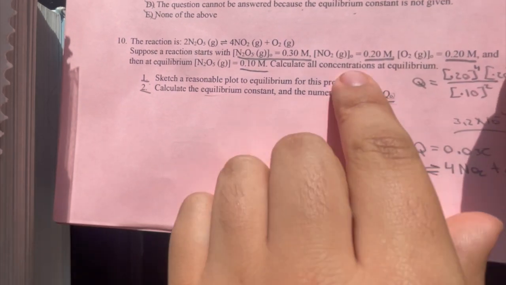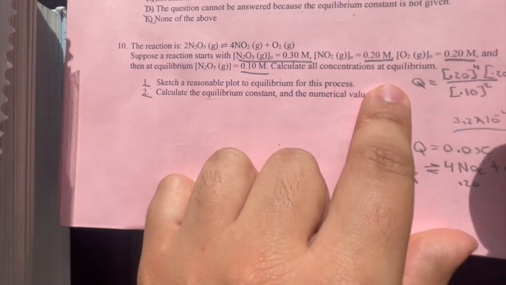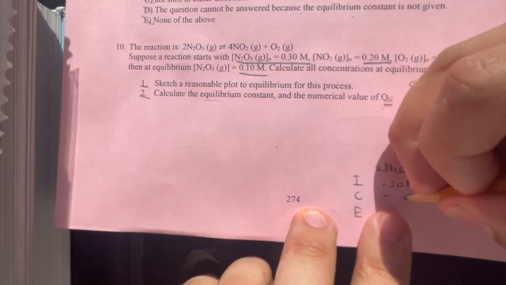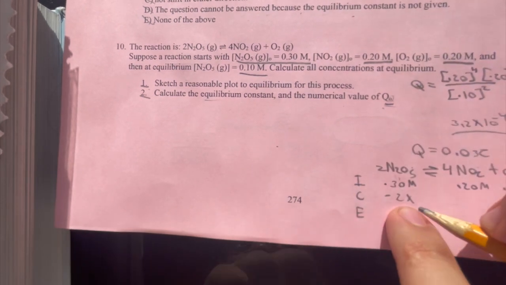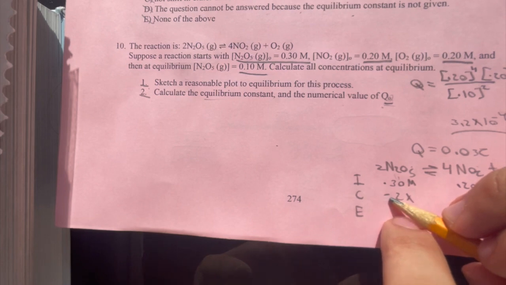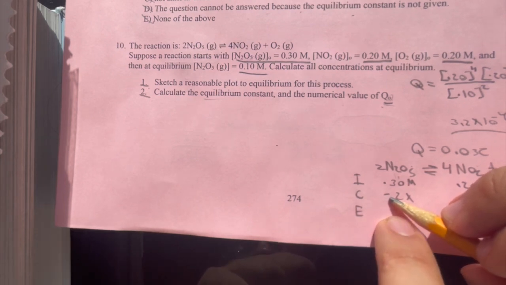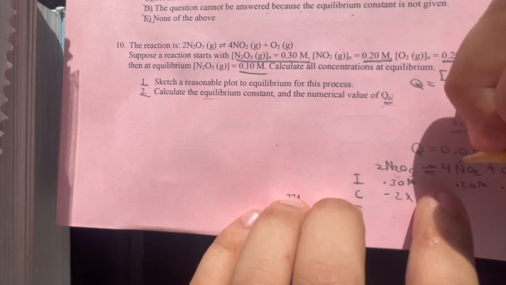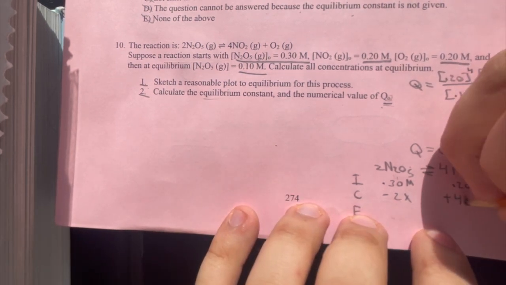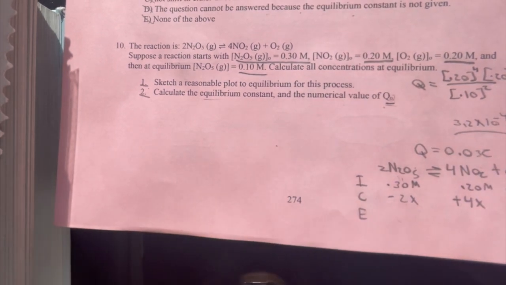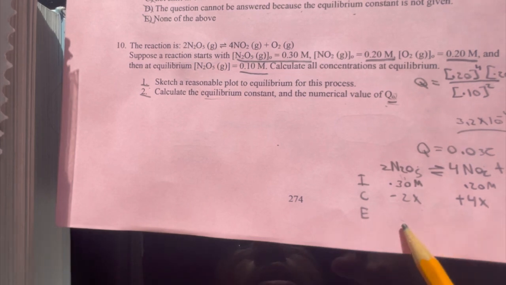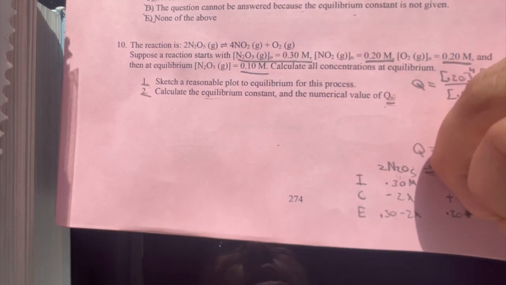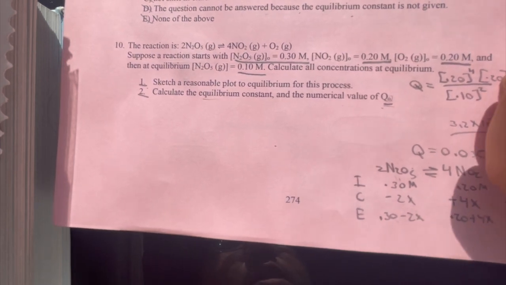We don't start off at 0. 0.20, and then 0.20 again. Okay. Now the change, remember, is just minus the coefficient times x. So it'll be x with its coefficient, and then it's either minus or plus, depending on if it's a product or reactant. Remember that reactants deplete, so it's going to be negative, and then products are going to form, so it'll be positive 4x and then just plus x here. Okay, and then equilibrium. So here it'll just be 0.30, our initial concentration minus the change, and then 0.20 and the change, and then 0.20 and the change.